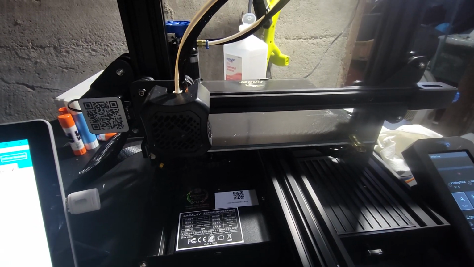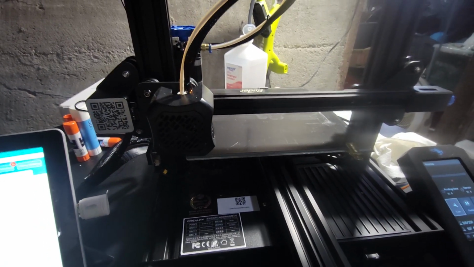And that's the basics of how to start a print. Have fun 3D printing!